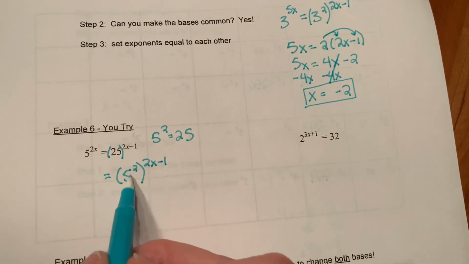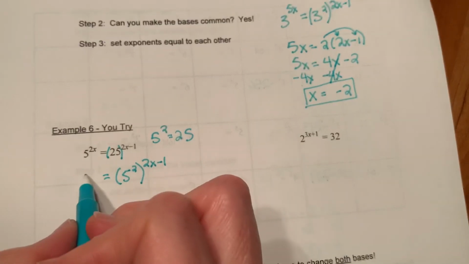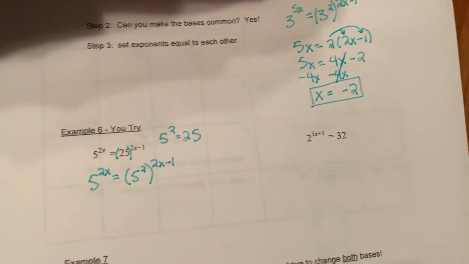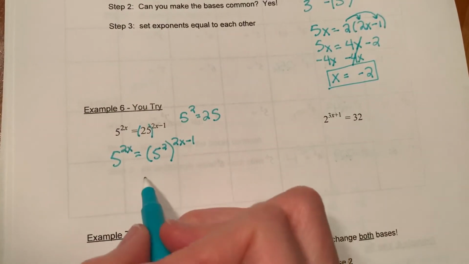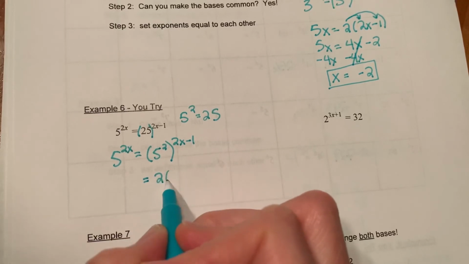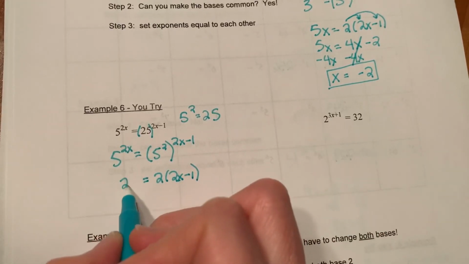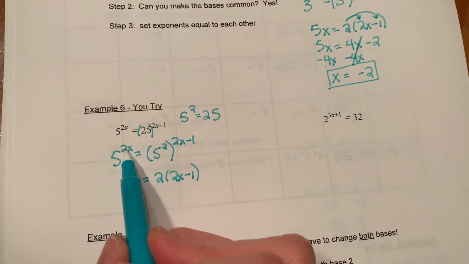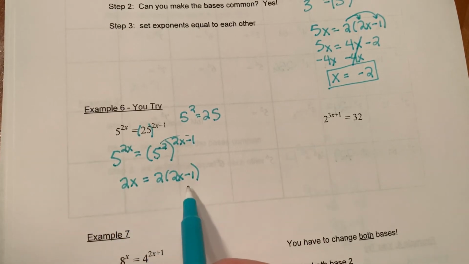So all I did in this step was rewrite 25 as 5 to the second power. The left side over here, just copy that. That's a copy job. You don't need to do anything to that. Now this power to a power means I have to multiply. So I'm going to have 2 times 2x minus 1 equals 2x. And again, once I make those bases common, I can set my exponents equal to each other.